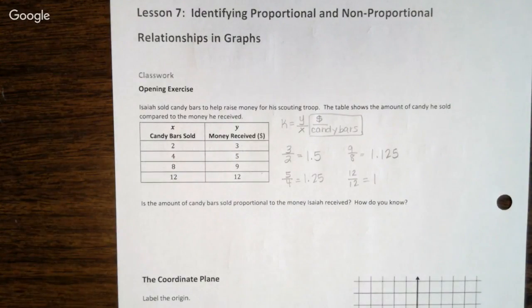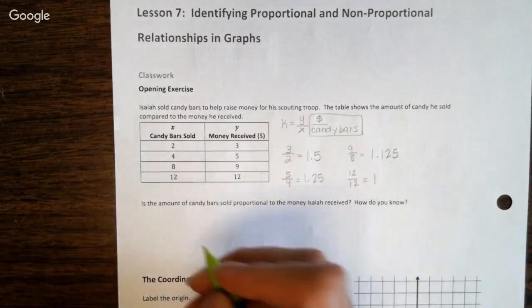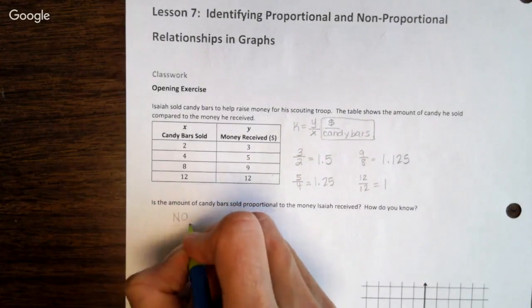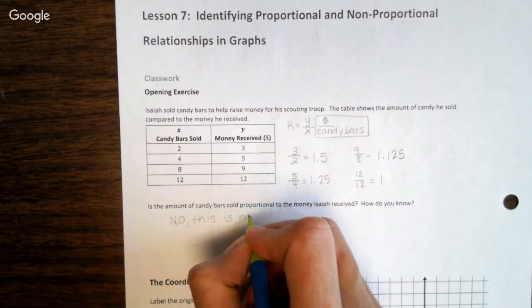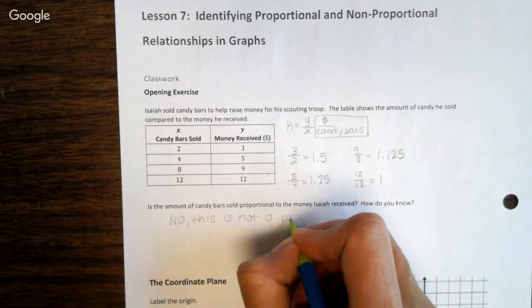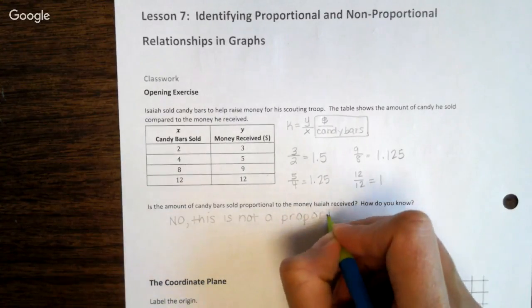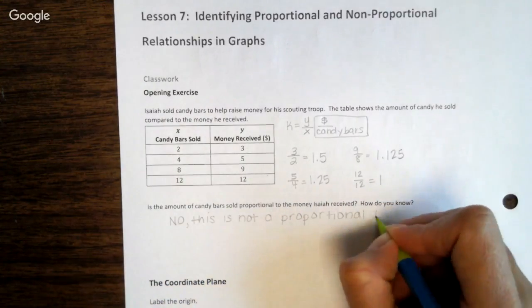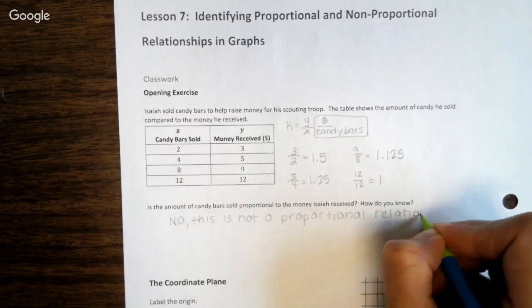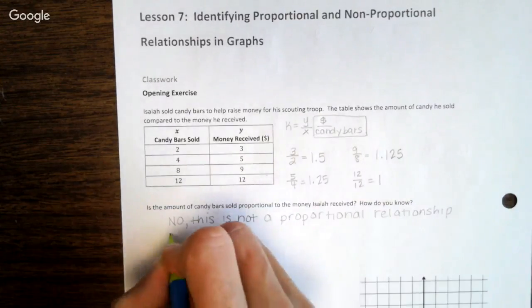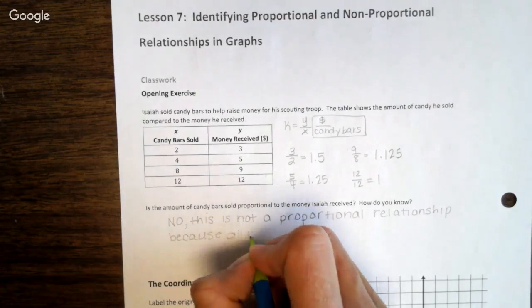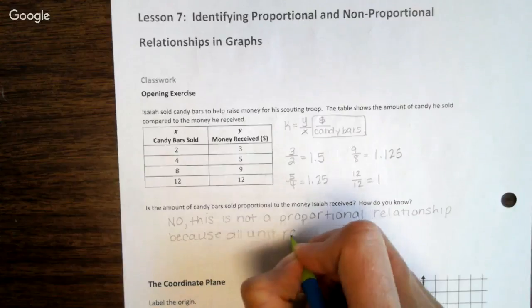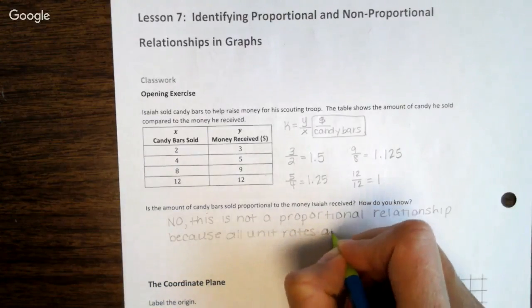All right, so is the amount of candy bars sold proportional to the money he received? And the answer is no. This is not a proportional relationship, because all of the unit rates are not the same.